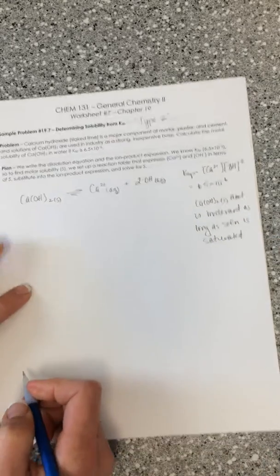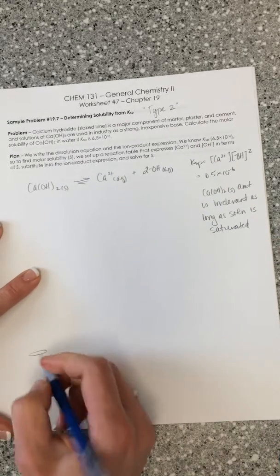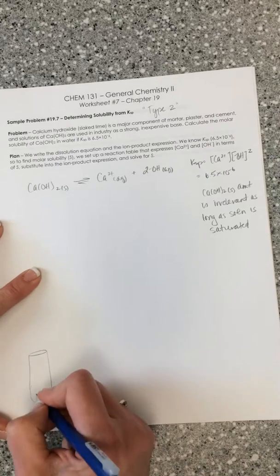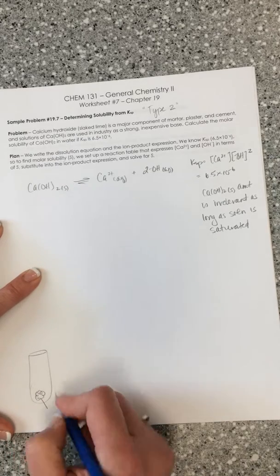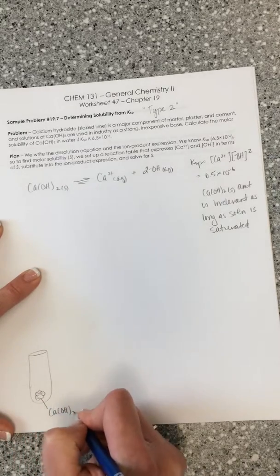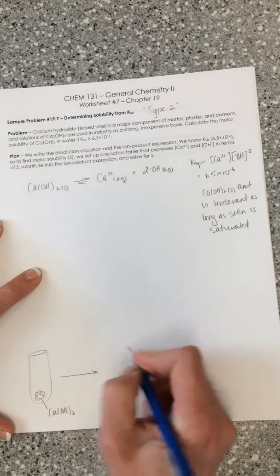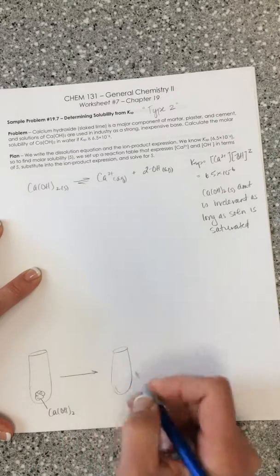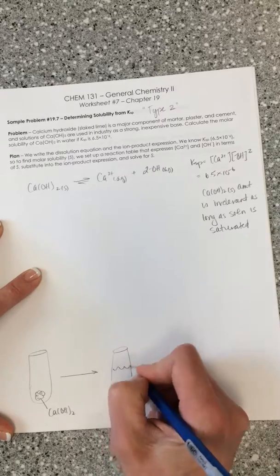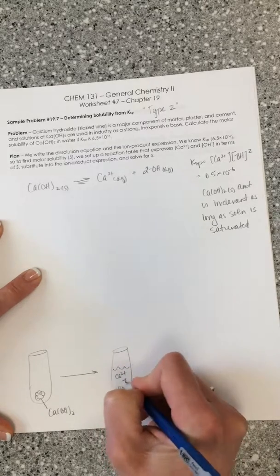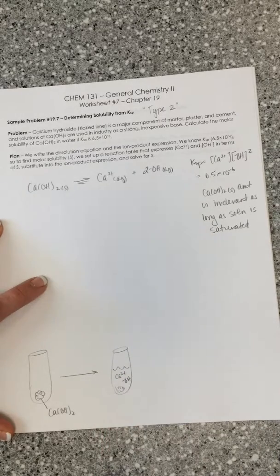Okay, so what this really means, I just want to draw a little picture down here. We've got a flask maybe that we've put a chunk of our calcium hydroxide in. And what's going to happen is some of that is going to be allowed to break apart and make some calcium ions in solution and hydroxide ions in solution.